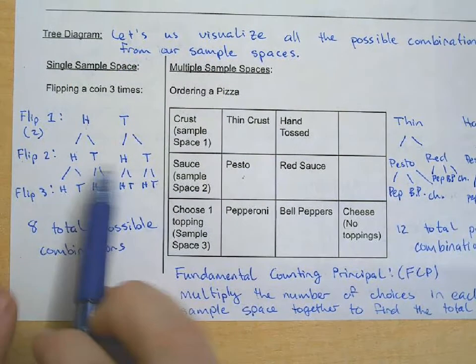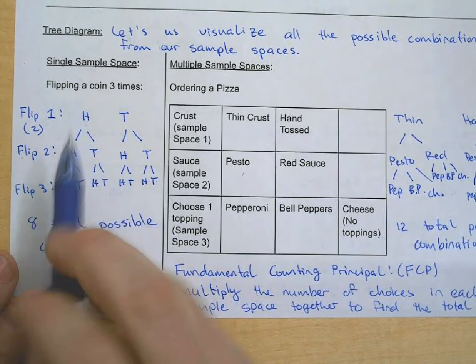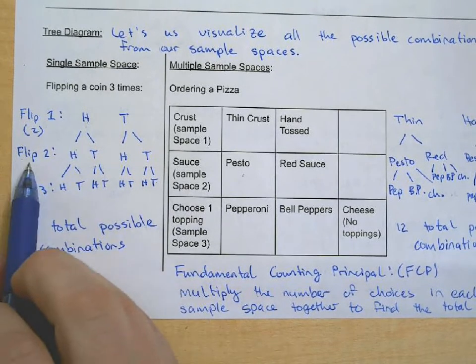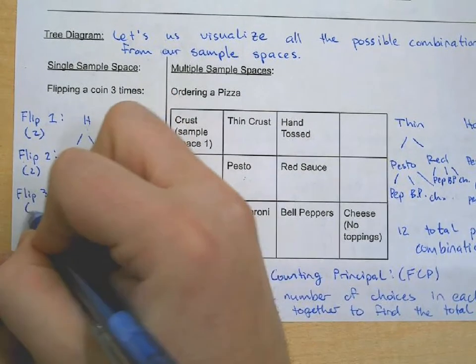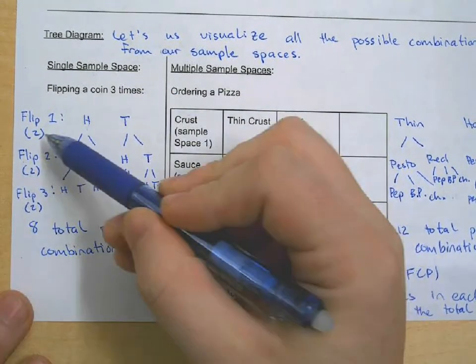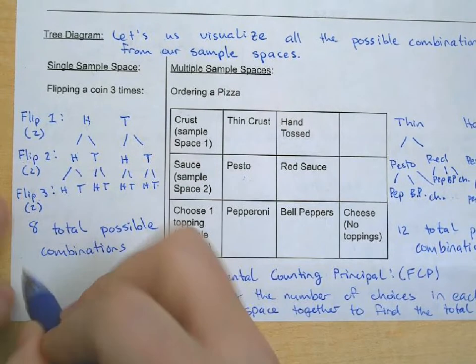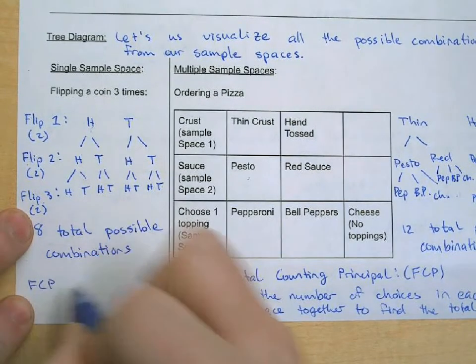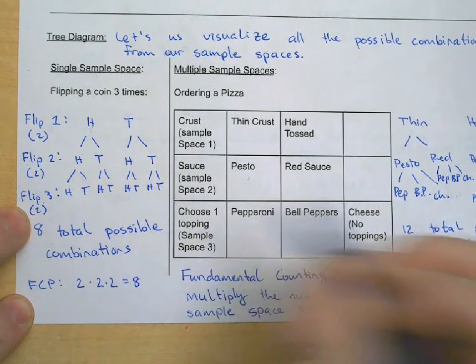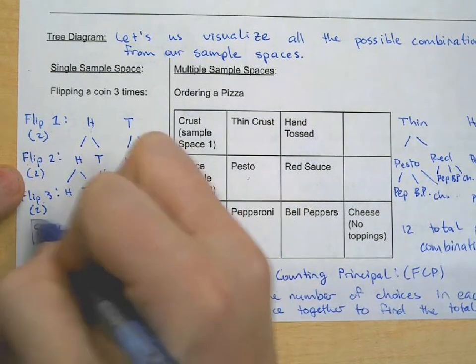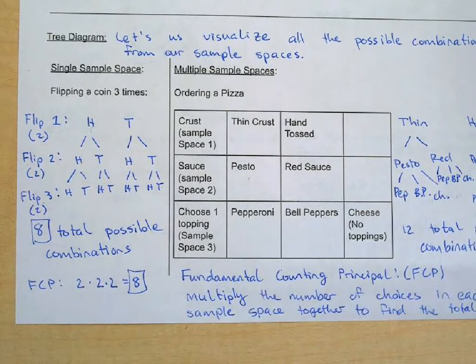And if I flip a coin again, I still only have 2 options. So I can say 2 times 2 times 2 equals 8. And there we go. The fundamental counting principle lets me quickly find the total possible combinations.